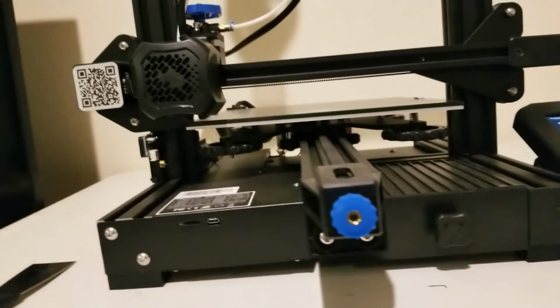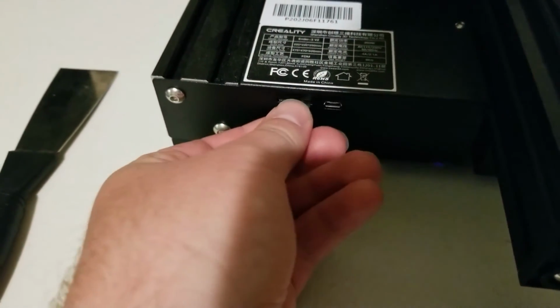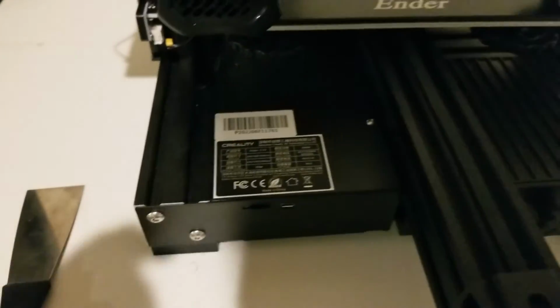Alright, next what you're going to want to do is take whatever storage device you use to save the G-code file, which is what we did on the computer not too long ago. You're going to want to take it and insert it into wherever the reader is on your printer. And there we go.